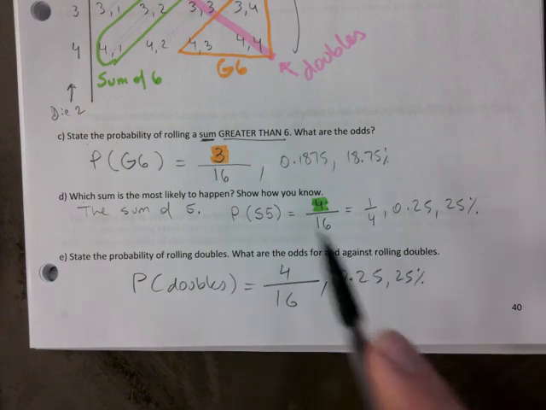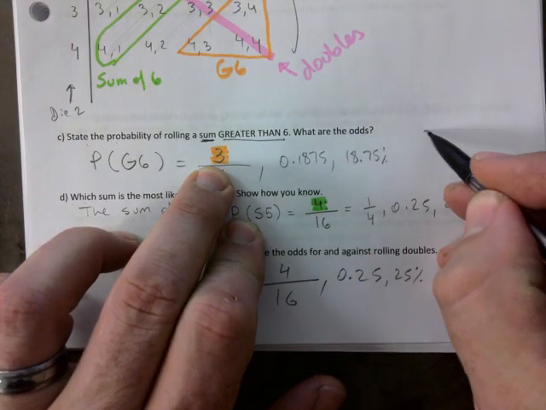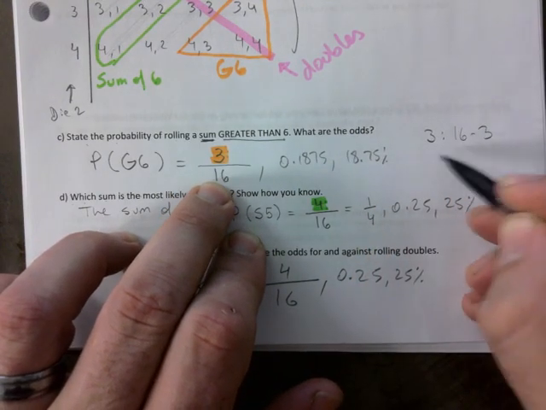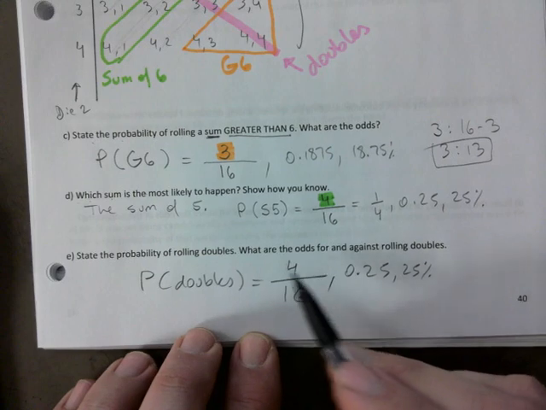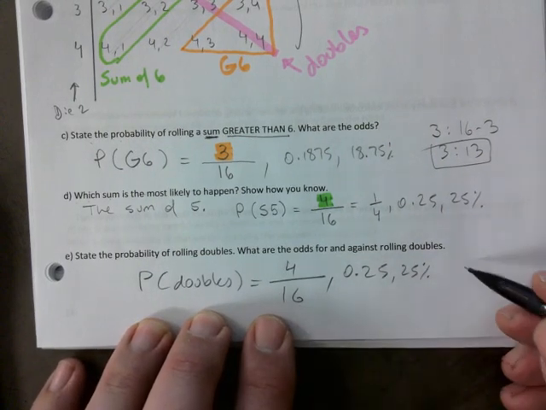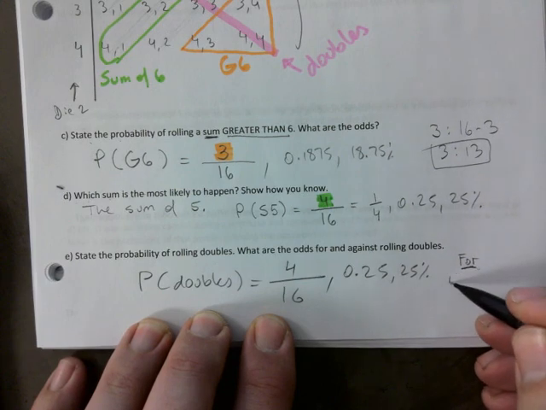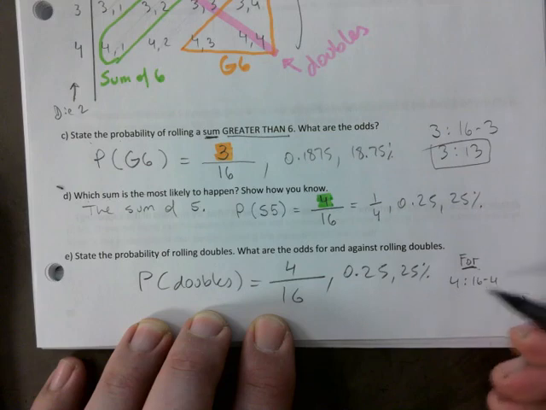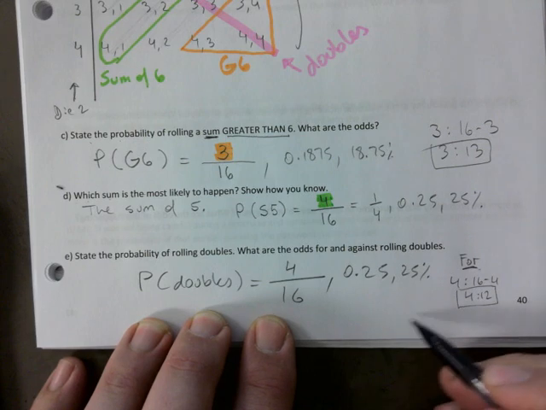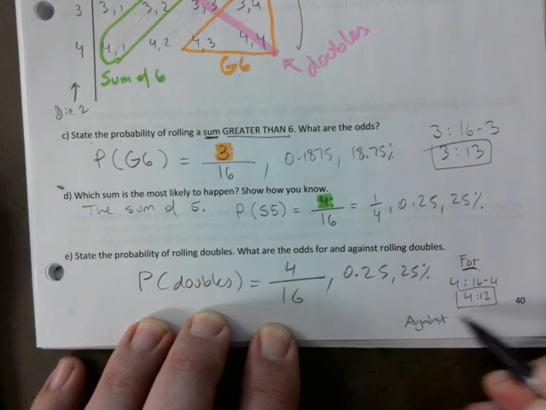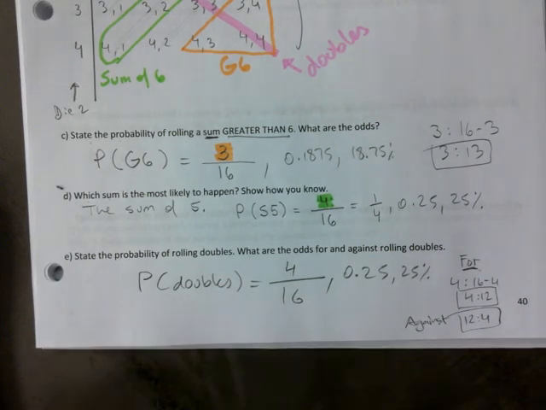Okay, odds for this, odds in favor, so it'd be 3 to 16 minus 3, so that'd be 3 to 13. Boom. And then odds for and against rolling doubles, that would be 4 to 16 minus 4, so that's 4 to 12, reduced to 1 to 3, and against, you just flip it. Just like that.